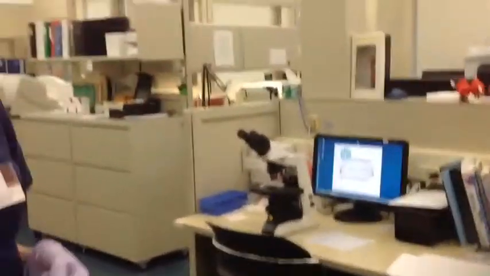This department over here is hematology. This is where we do complete blood counts. And we actually use the microscope to look at blood smears to look for red blood cell morphology and also the white cells. And we can do a differential on the different types of white cells.